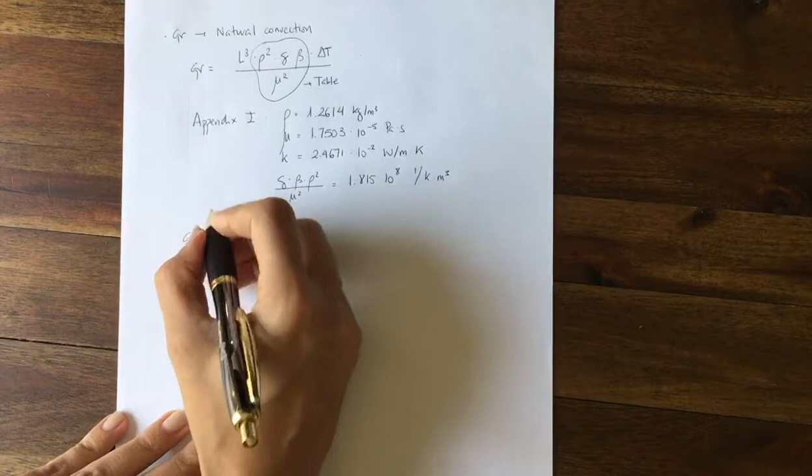So now we can also include the Prandtl number here. So the Rayleigh number is equal to 4.118 times 10^7. And this number is below 10^9, so this is laminar flow.